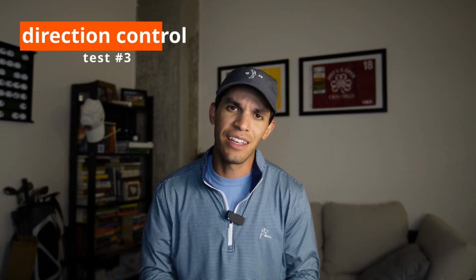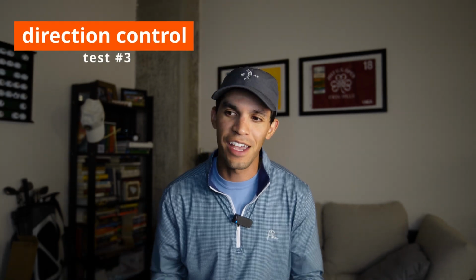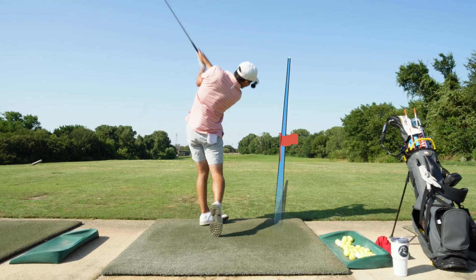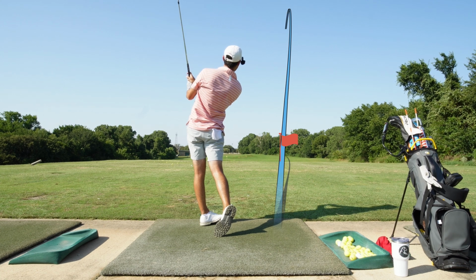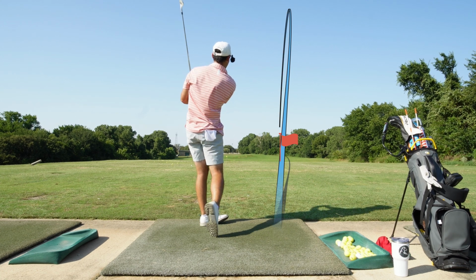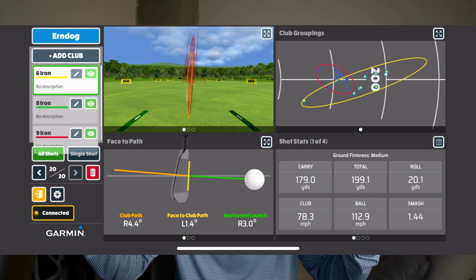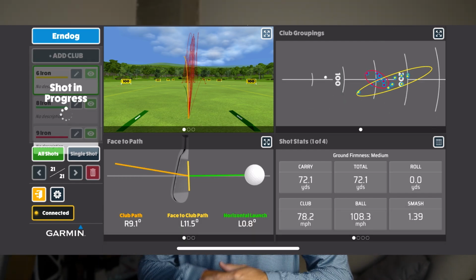Now, the last one is the easiest one to gauge, because you just have to pick a target and figure out how far left or how far right you're hitting the golf ball, and write down your results. I was using the Garmin R10 and had it set up, and it was recording all the data for me, which made things a lot easier, but you obviously don't have to do that. And the best part, which I probably should have said in the very beginning, is you can do all three tests at the same time.